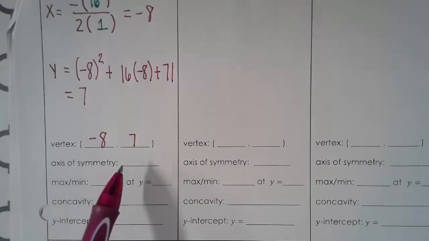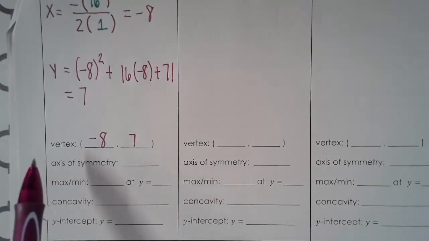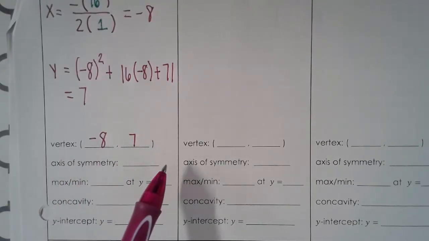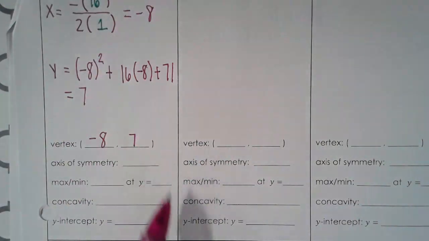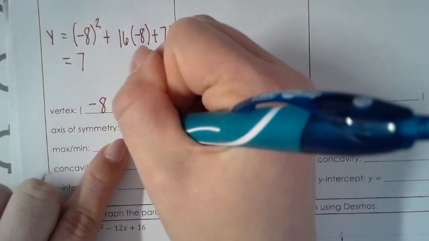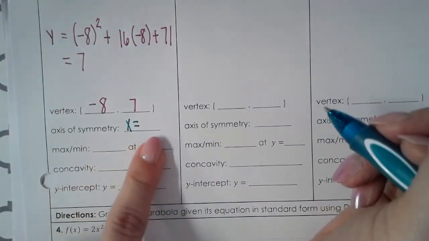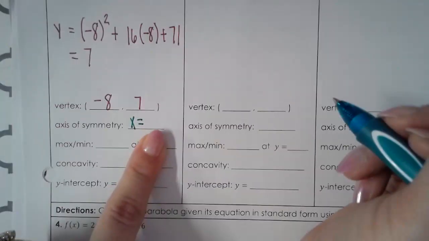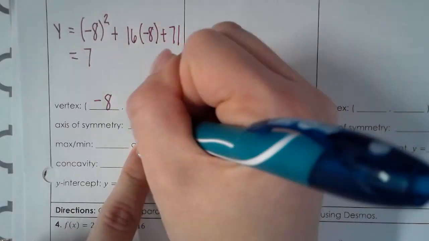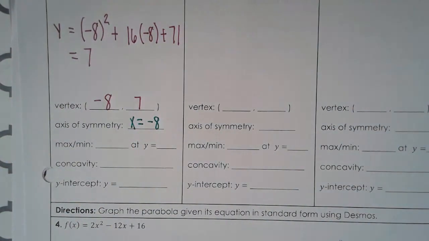All right, axis of symmetry. So very first lesson, we talked about axis of symmetry. That is the line that goes right down the middle of the parabola. And I told you when we did that lesson, you absolutely have to always put x equals first. And then the number that goes here is the x value of your vertex, which in this case happens to be -8.